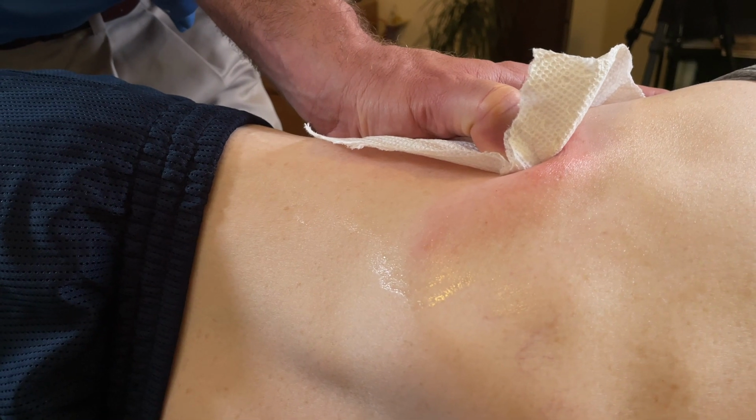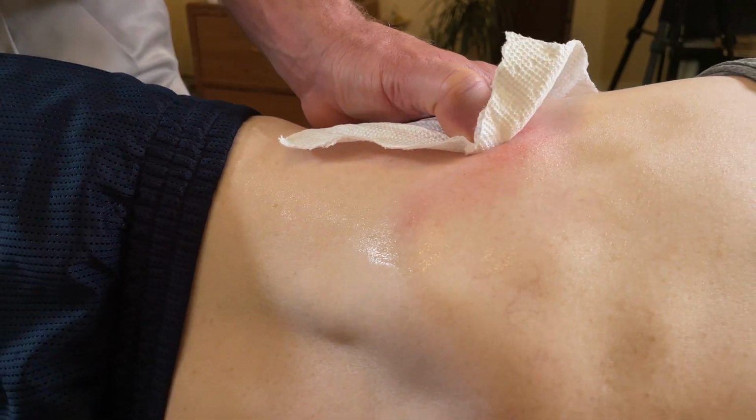All right, good. So now that we've covered the mobility side of things, it's time to adjust. And you can check out the Psoas Inhibition treatment video for manipulation.